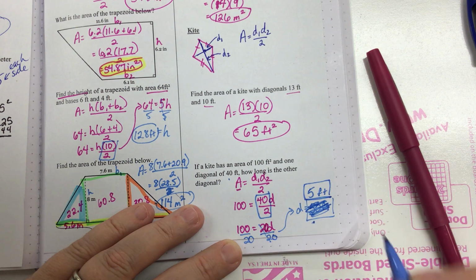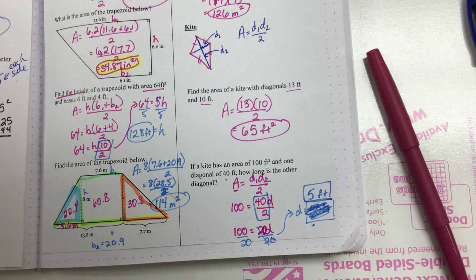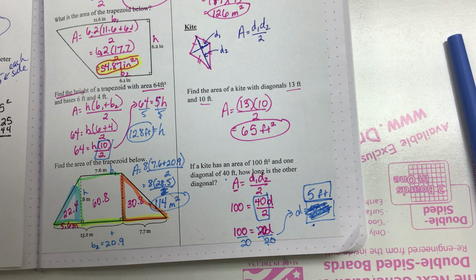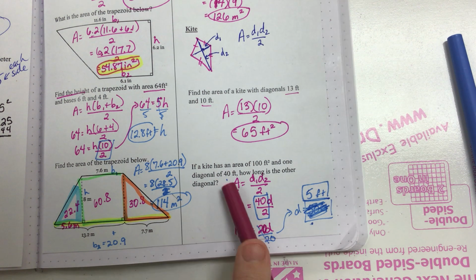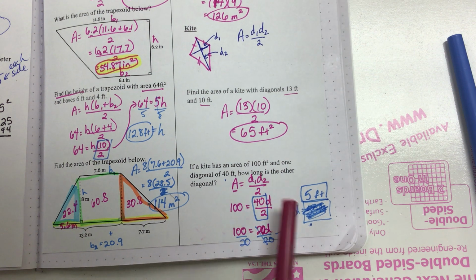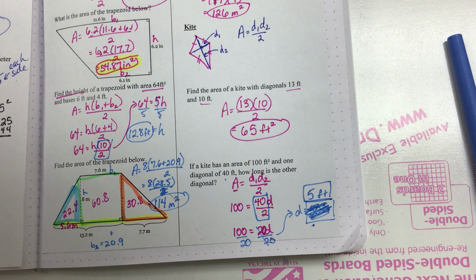So again, you got to pay close attention to your answer here. So let's try this one more time. To double check my math here, if I took 40 times 5, that is 200. And then if I took 200 and divided by 2, I do get 100. So my answer would be correct. So again, be careful with your steps.